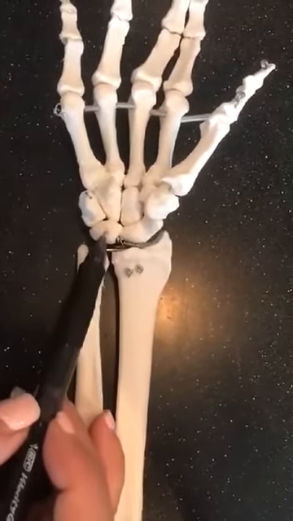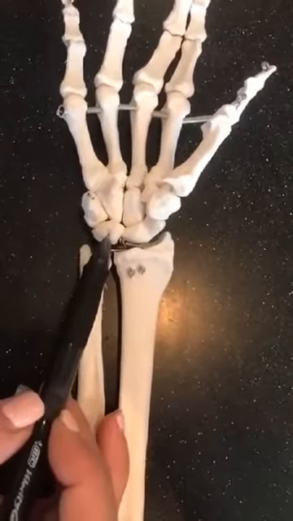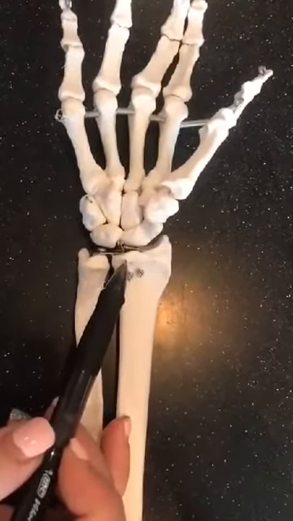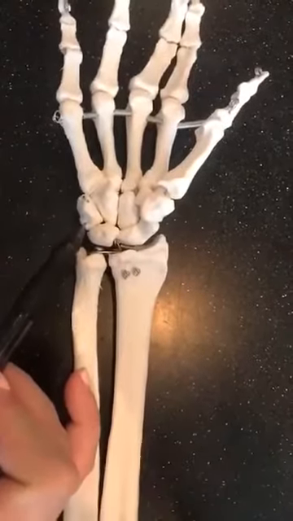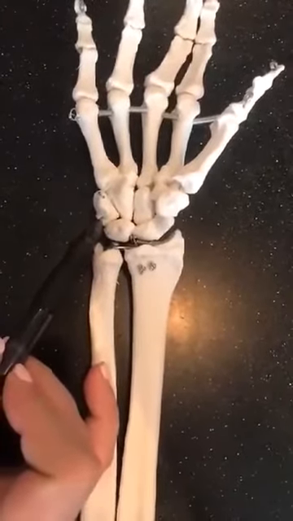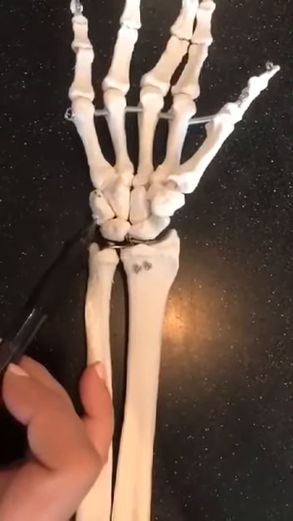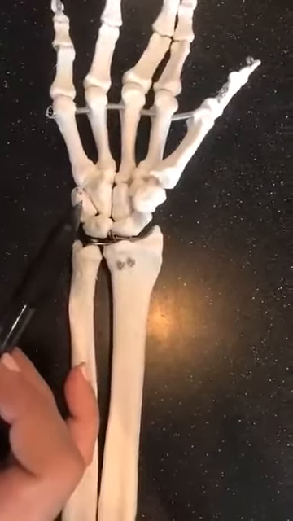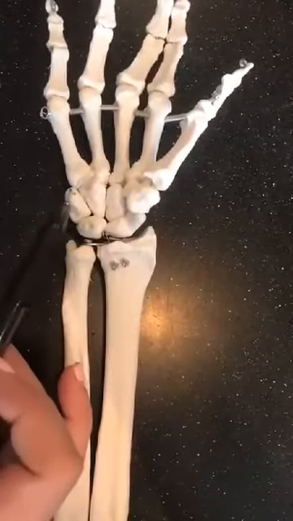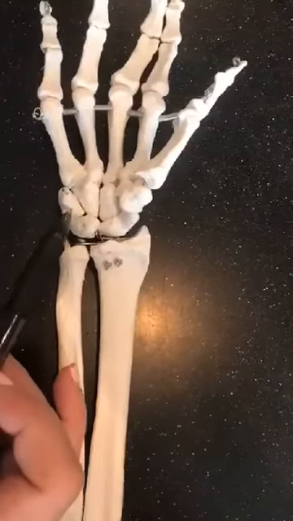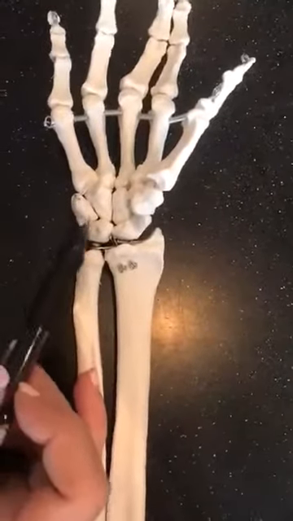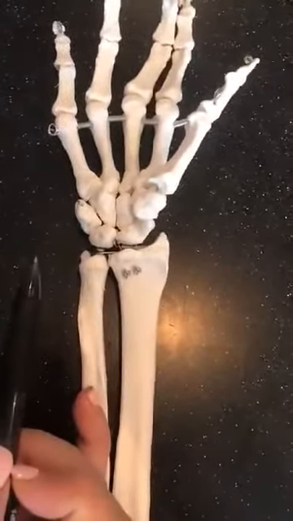Then number two is the lunate. The only thing we talk about with that is that it also articulates with the radius, so it is part of the wrist joint. Next one, number three, is the triquetrum. And we don't say anything about the triquetrum, except that the pisiform is sitting on top of the triquetrum. So the pisiform is anterior to it. And he is pissed because he is the smallest carpal. Also, he has to sit on her lap.